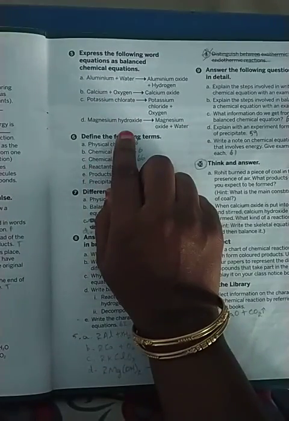Then express this. This I have given in the notes. Define, differentiate. You should learn all this thoroughly for your classwork notebook. This is the answer for the fifth one.